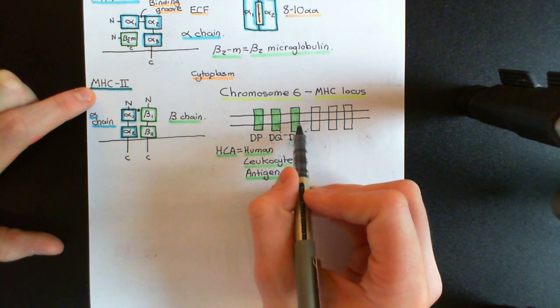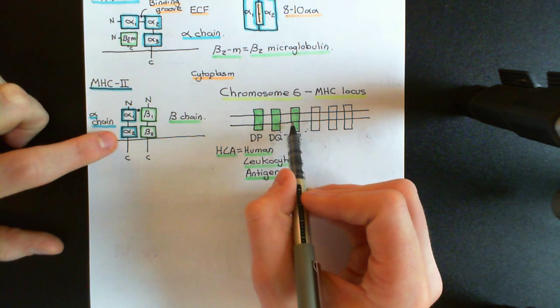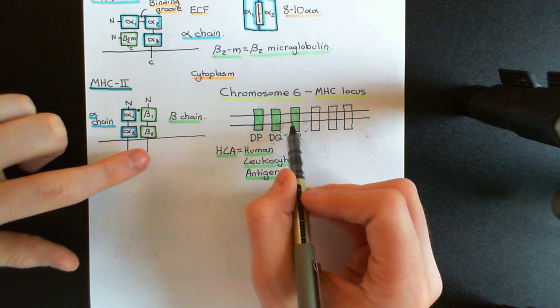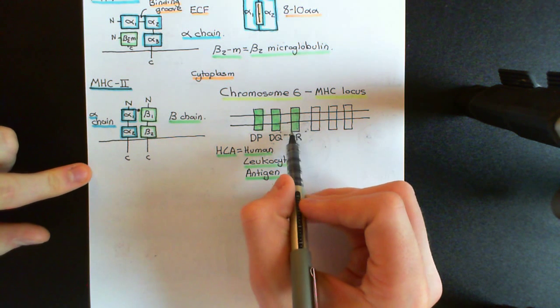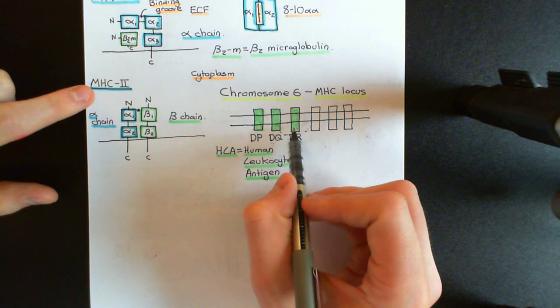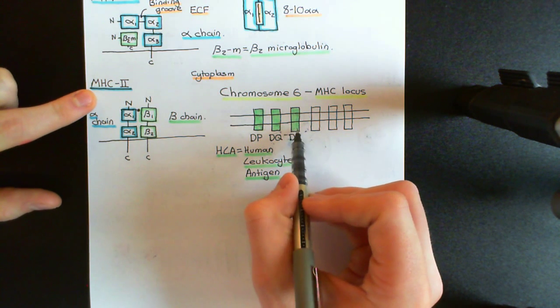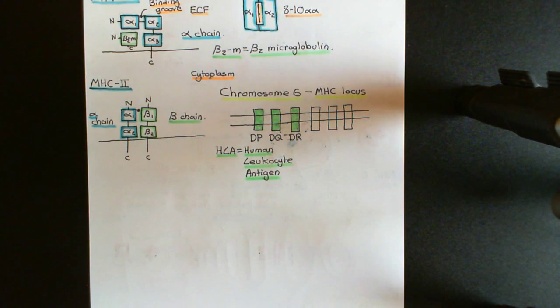This region here, this locus, will have genes for making both alpha chains and beta chains, and if you use alpha chains and beta chains produced from genes in this locus, you will call the MHC class 2 molecule an MHC class 2 molecule of the HLA-DR type. Okay, so overall, there are 3 different types of MHC class 2 protein complexes that you can actually produce. You can produce HLA-DP MHC class 2 complexes, you can produce HLA-DQ and HLA-DR as well.